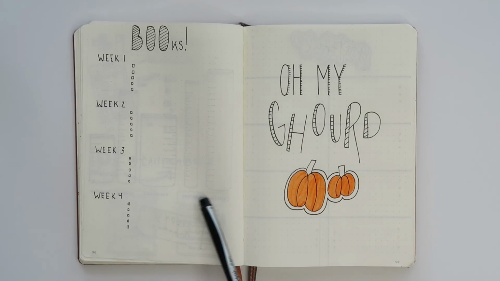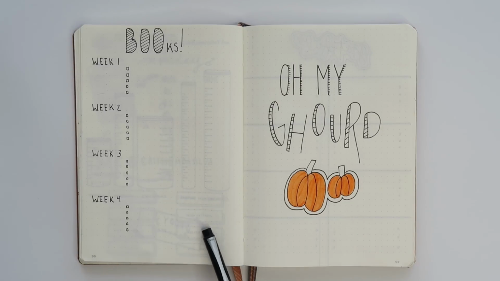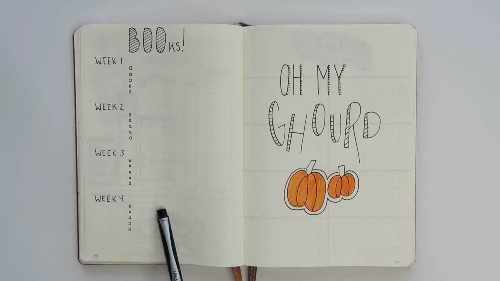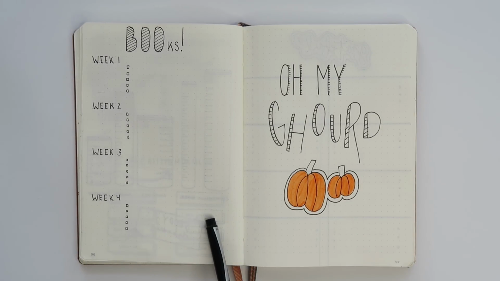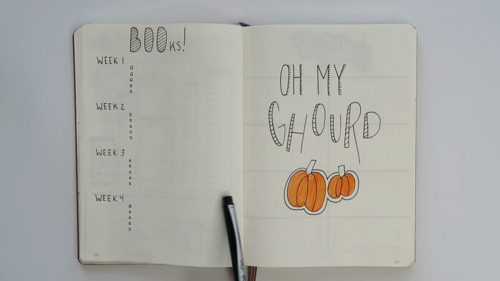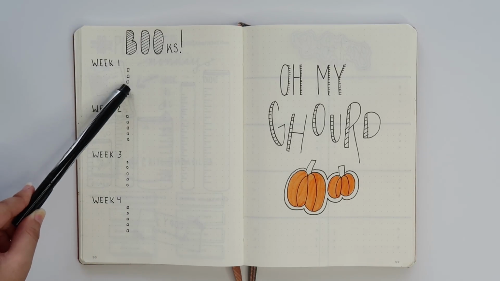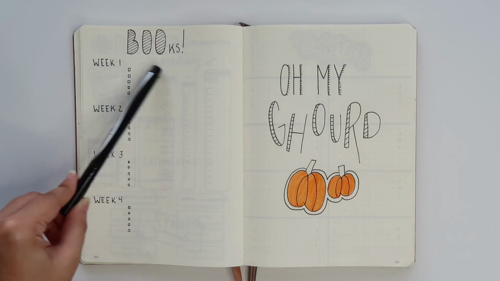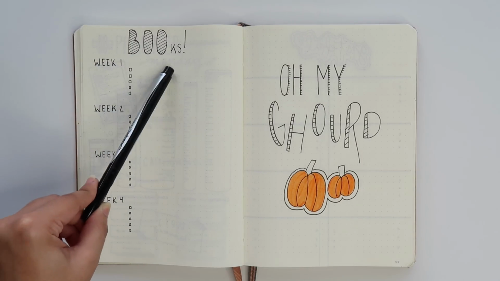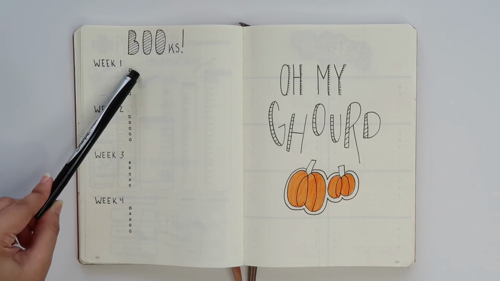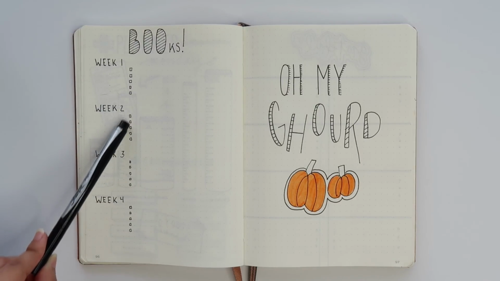Moving on, we continue on with our little Halloween fallish theme. At the left here, I have a readings page. This is very similar to the readings page that I did, I don't know if it was last month or in my student bullet journaling spread. I titled this page Books because I saw potential there to weave in boo with the word books. I did this last year too, and I thought it was so clever, so I had to use it again.